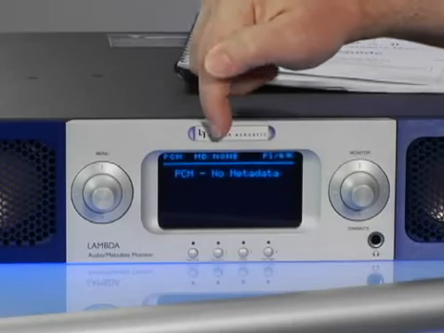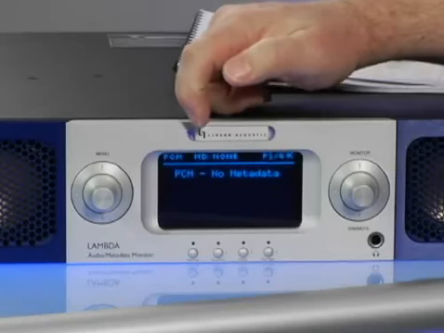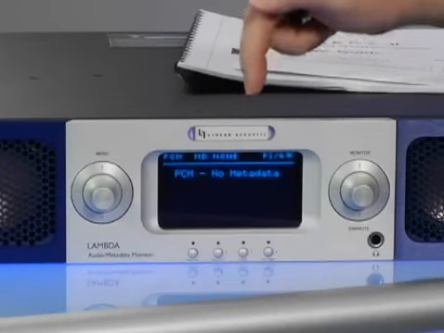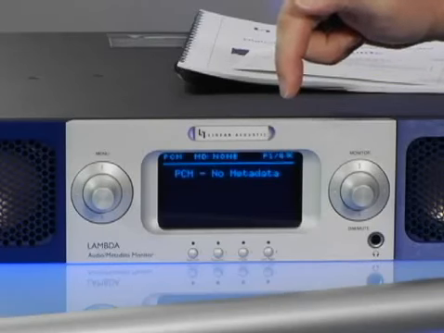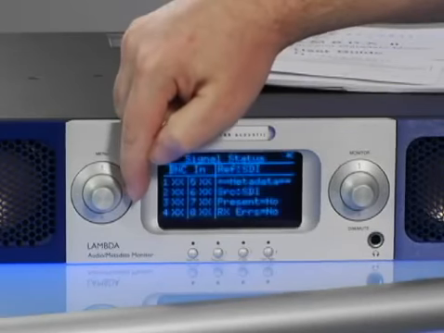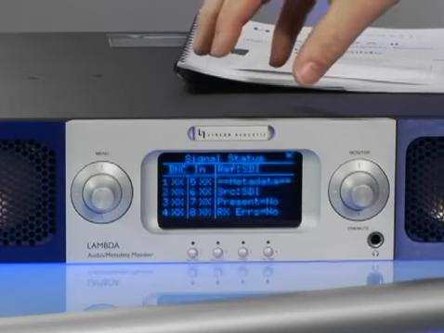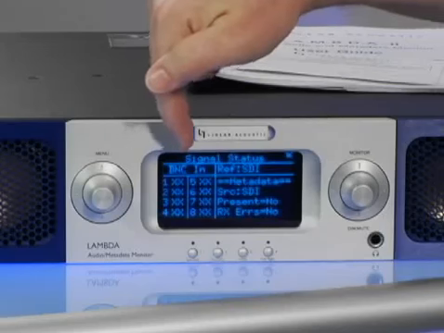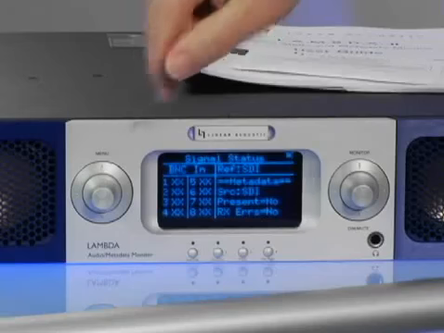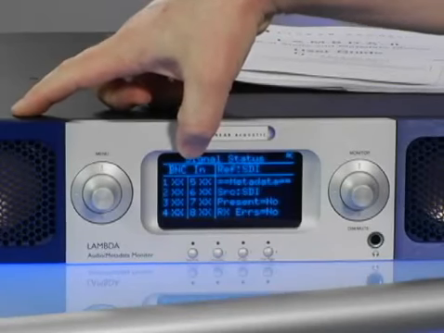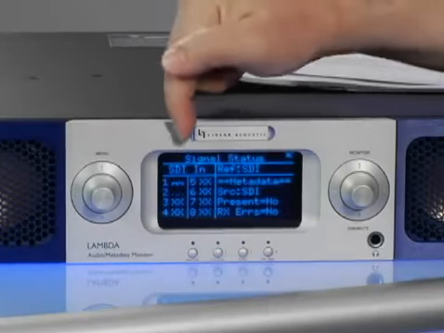The first one to the right is showing that the incoming audio is PCM and there is no metadata present. Hitting the down arrow will let you walk through the number of programs that are present. The next menu over shows you the signal presence and the signal status of the incoming signal, and you can look at all of those signals. Right now it's showing what's coming on the BNC connectors, which is an AES signal. Using the down arrow, you can look at SDI.